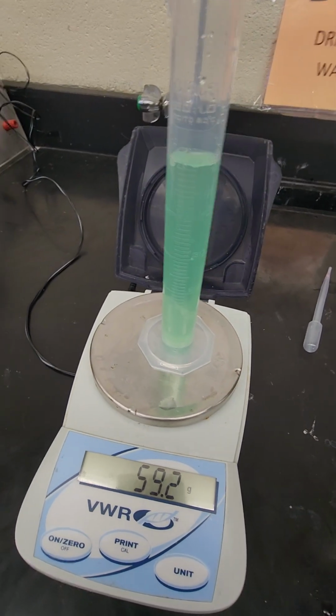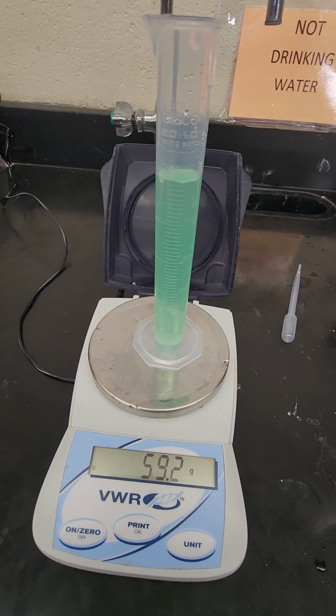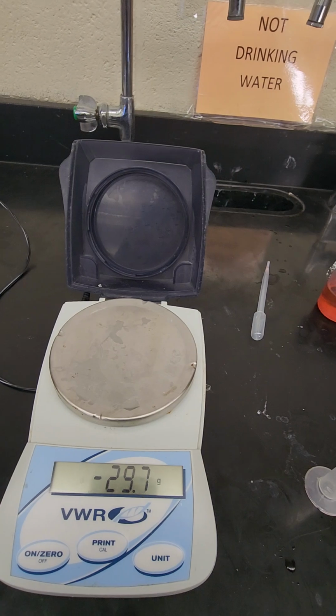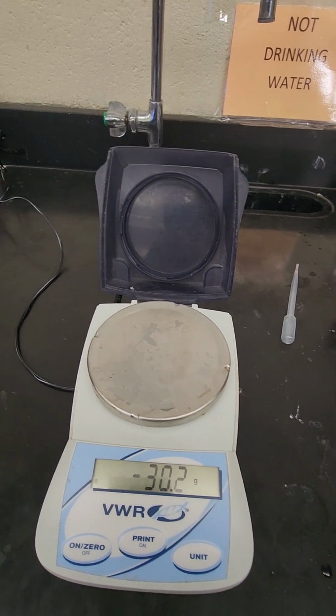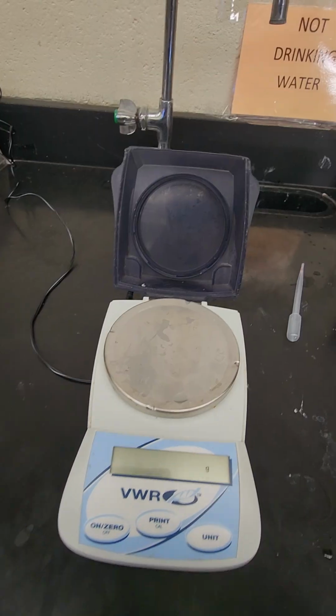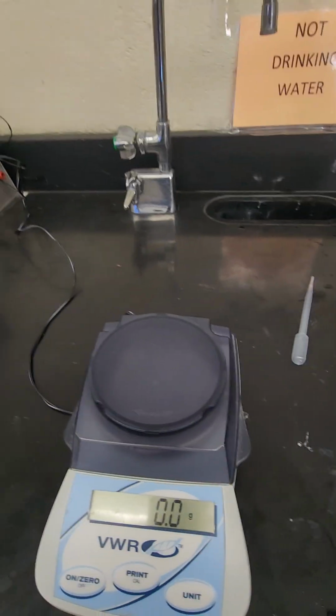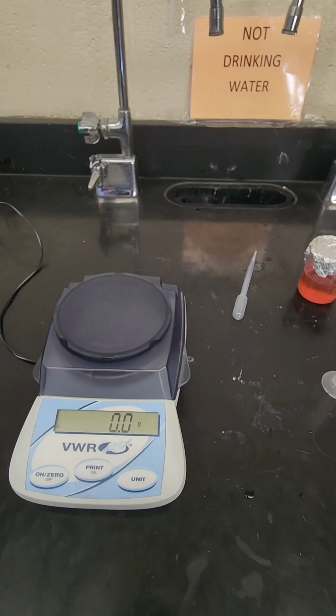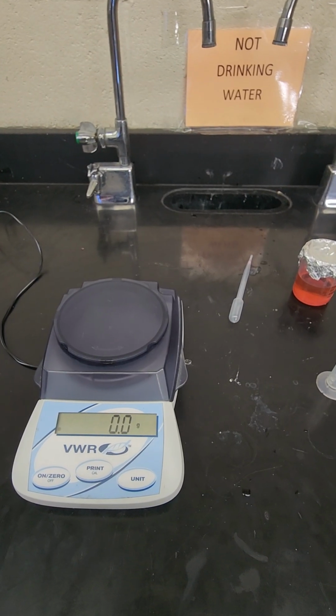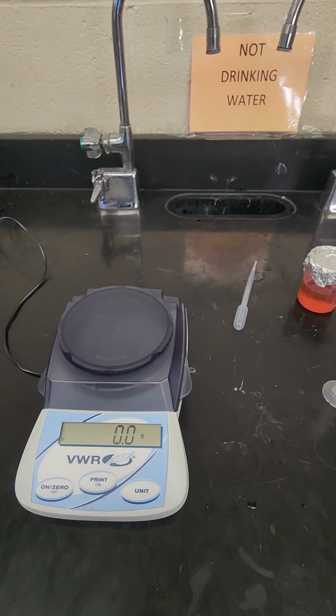So in your data table, you're going to want to write all this information down and then calculate the density of each one by doing mass divided by volume. And then make sure that you write the name of the liquids above each data table. If you're not sure, look back into the materials section of your lab.